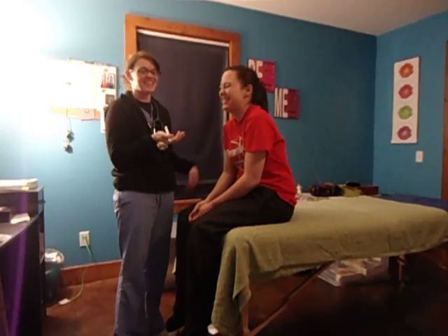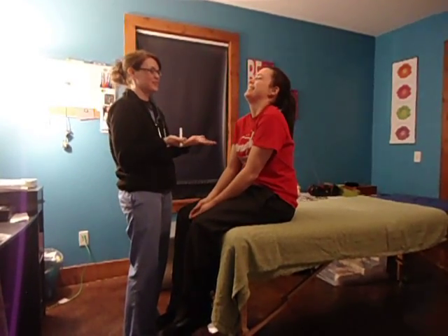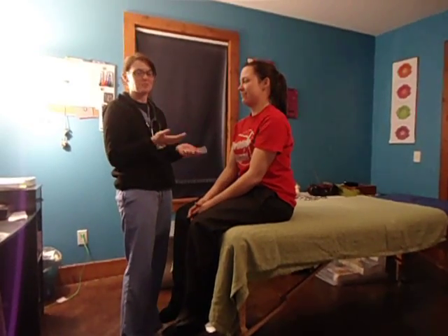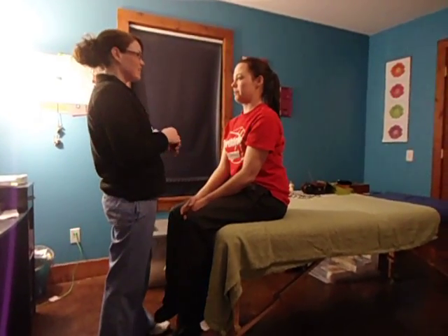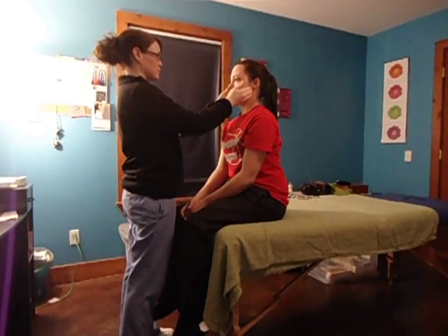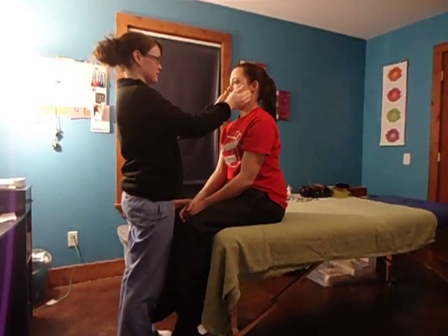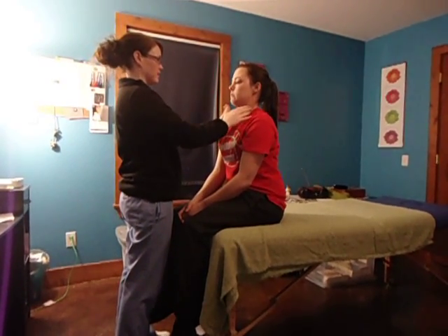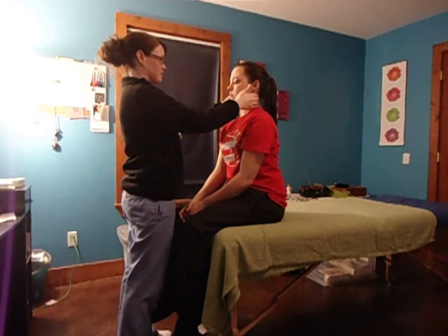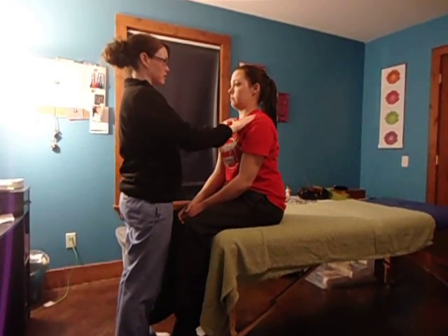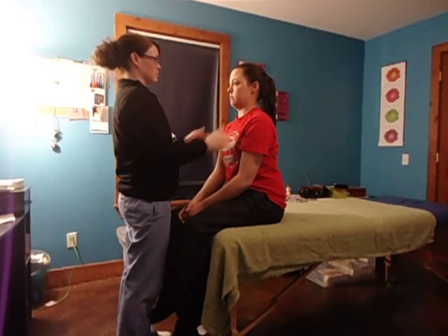Alright, so I'm just checking the gag reflex. If the patient was a little bit more unconscious, I would actually stick something in to make them gag. So now I'm going to inspect her mandibular jaw. Alright, now I'm going to move down to her neck and assess her lymph nodes. You won't be able to feel them, but if there's something abnormal, you should be able to feel it.